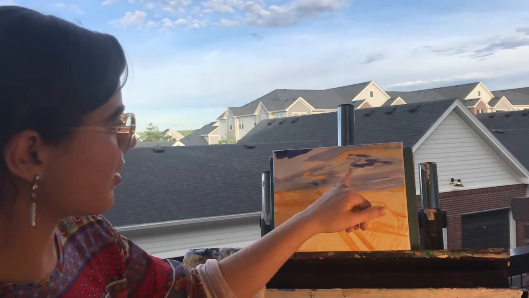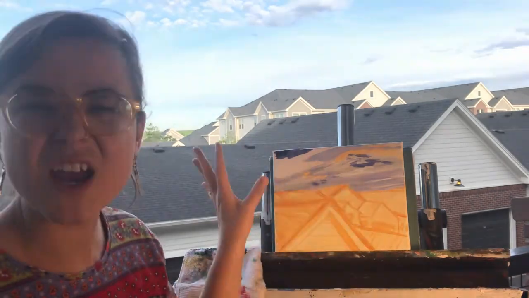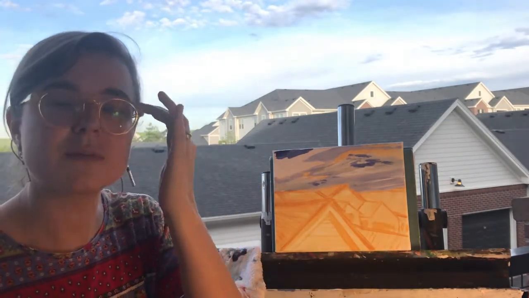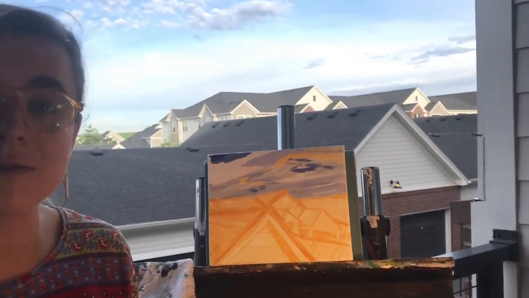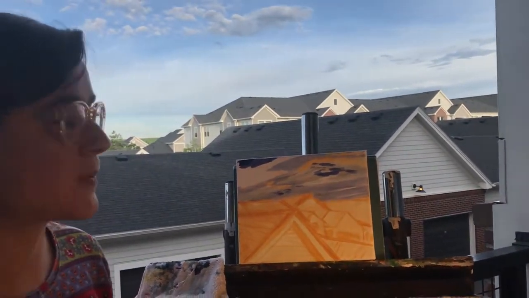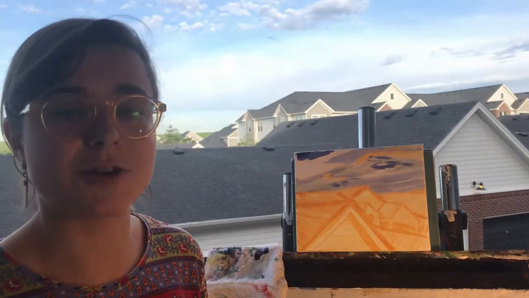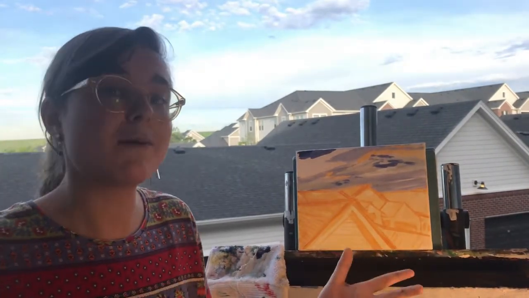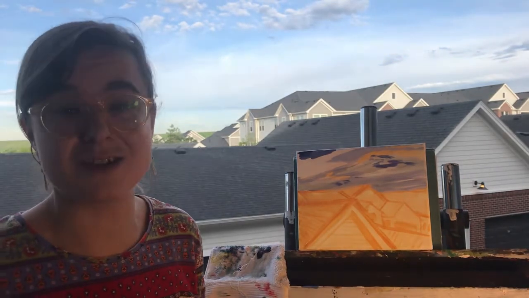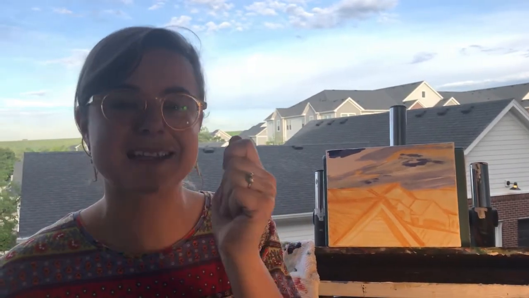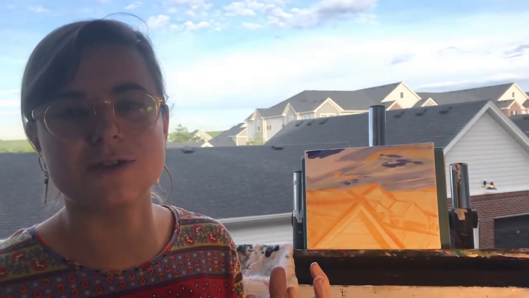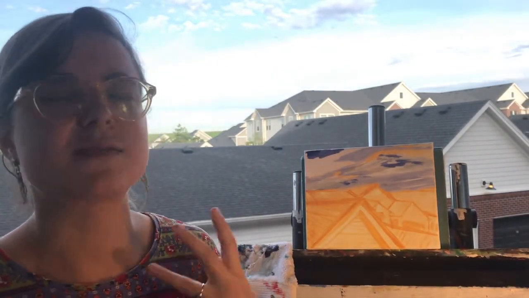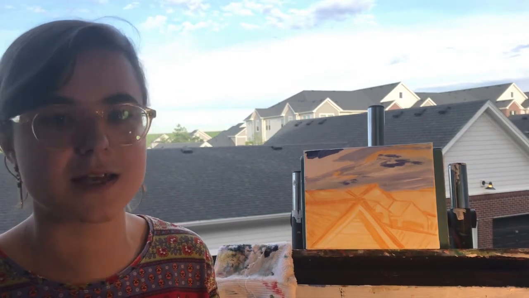So I've gone ahead and popped in some very general tones. And keep in mind, whenever you're painting from life, specifically when you're painting plein air or a landscape that's in front of you, the world is way more complex than you can exactly copy in a moment. So there's always going to be a great deal of interpretation that's brought into the painting process.